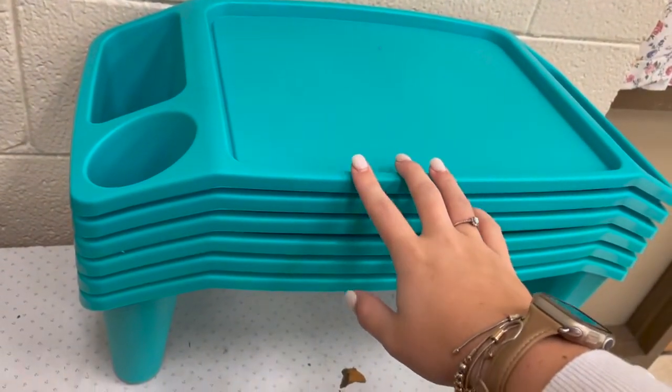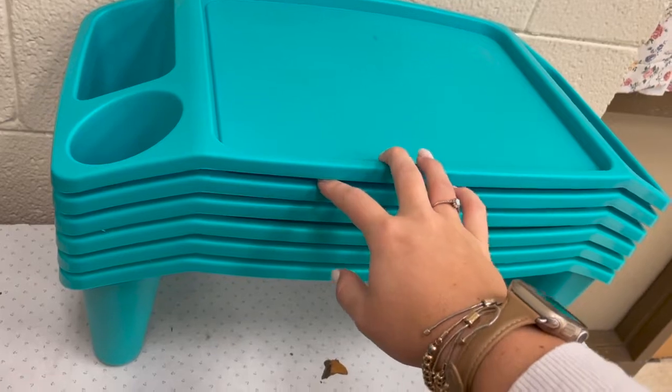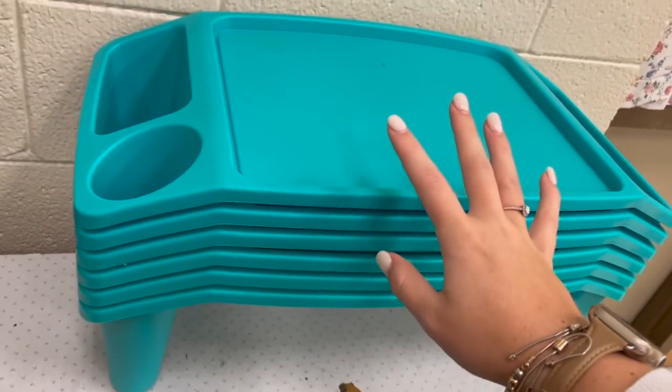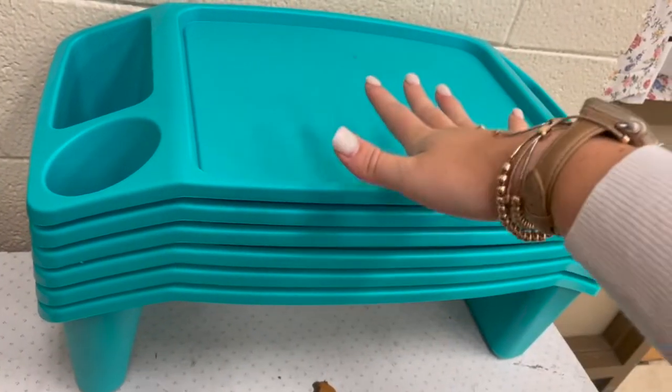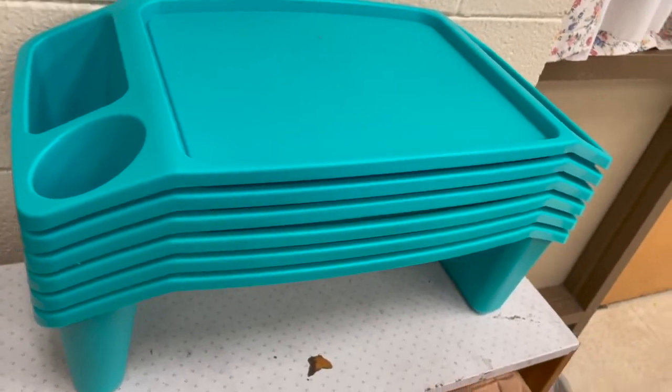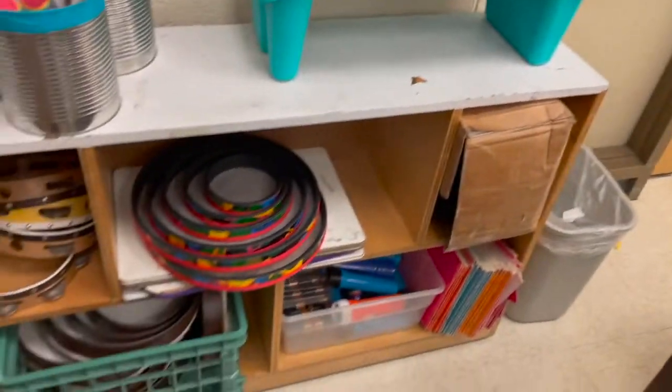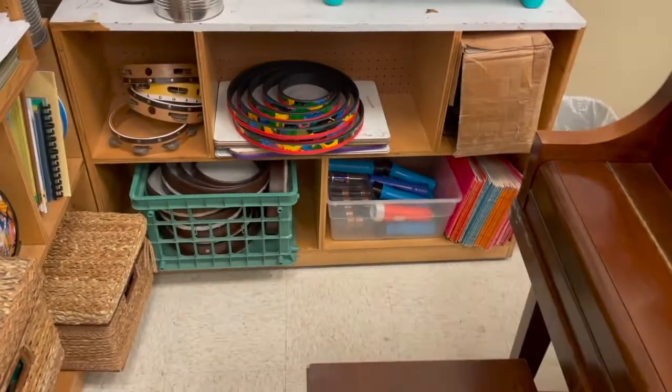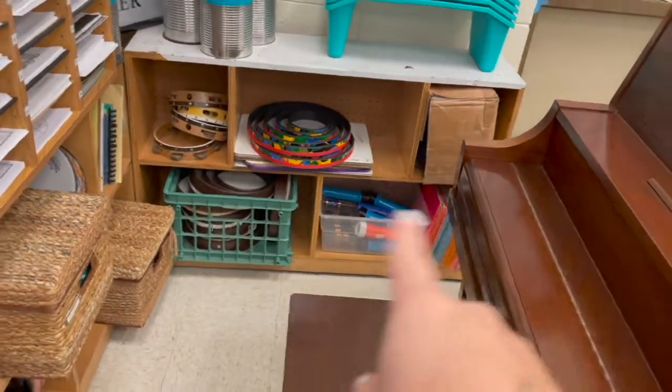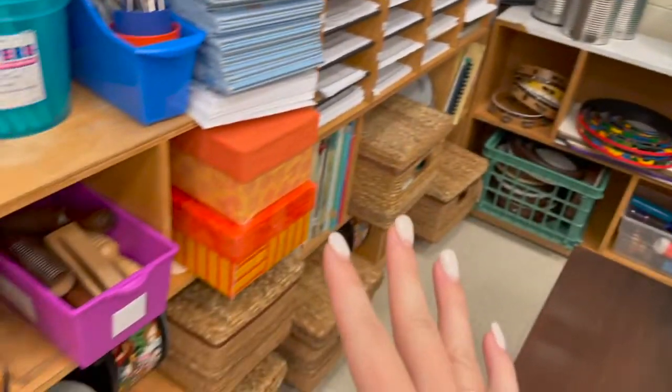These I'm super excited about. I just got them this year from Michael's. They were like $7, and I'm going to use them for holding glockenspiels so that they're not on the floor, because that drives me bonkers. Under there I just have lots of different instruments over here.